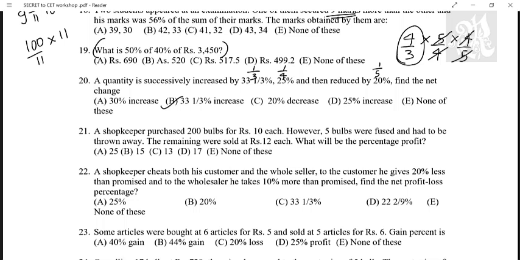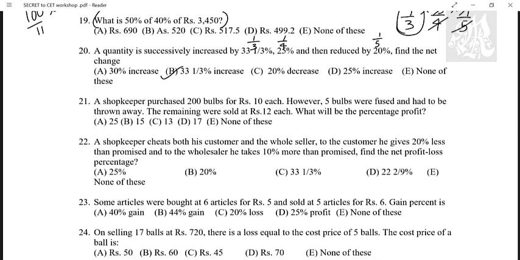A shopkeeper purchased 200 bulbs for 10 each. However, 5 were fused and had to be thrown away. Remaining were sold for 12 each. What is the percentage profit? Now this is very simple. Again, you can solve it directly by assuming values.